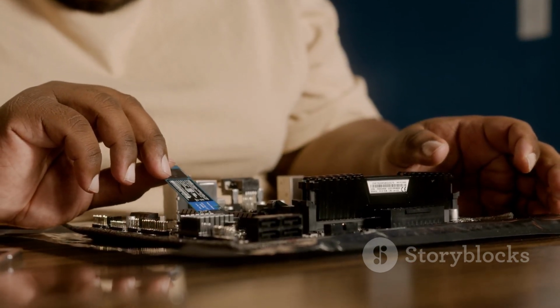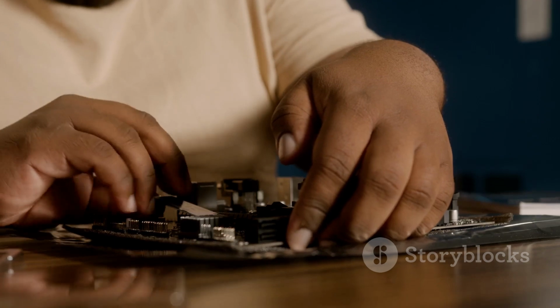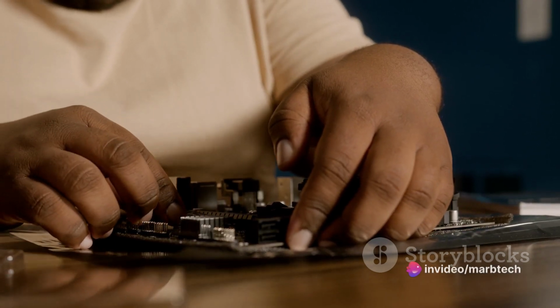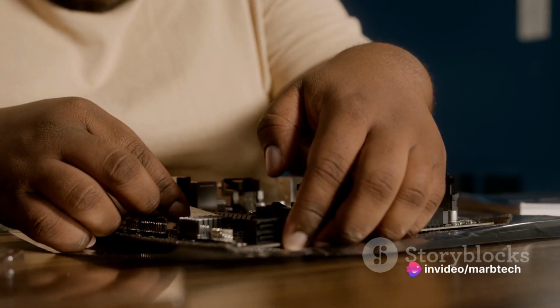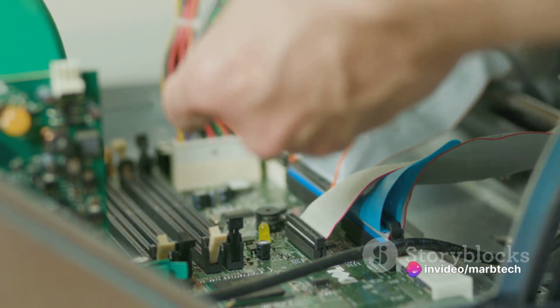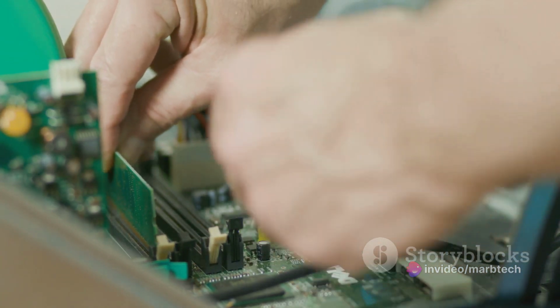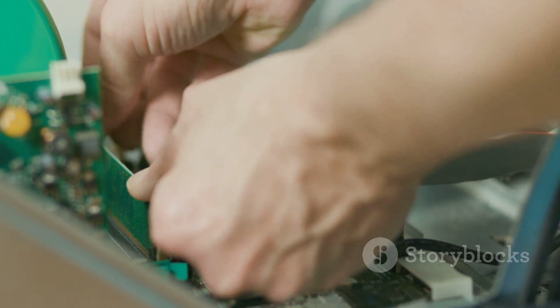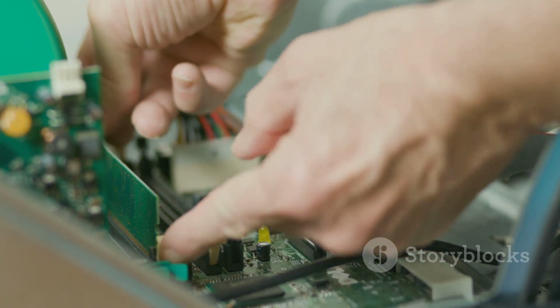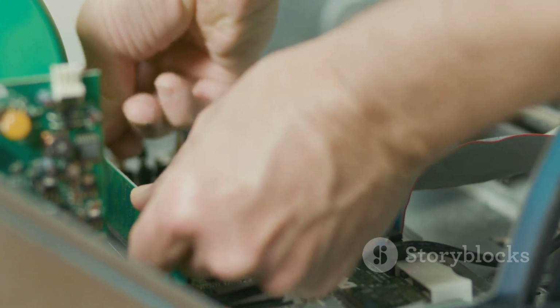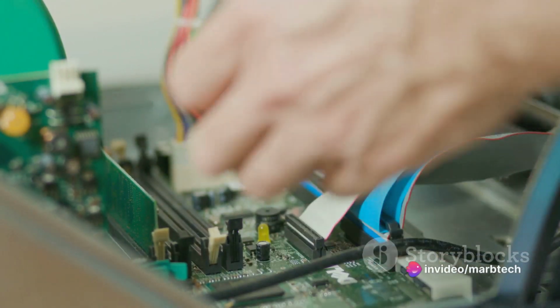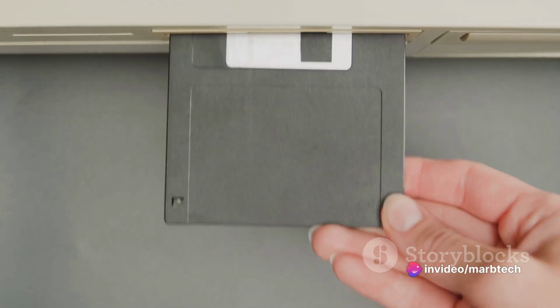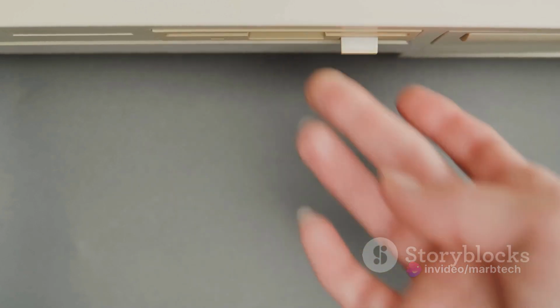RAM, or Random Access Memory, is a type of memory that's used to store data that the computer is currently working with. Think of it as a workspace or a temporary holding area where your computer can quickly access the information it needs. If you're working on a document, browsing the web, or playing a game, all the data needed for these activities are stored in the RAM. Now, you might wonder, what happens when the computer is turned off? This is where storage comes into play.